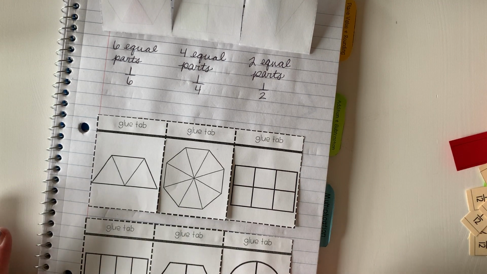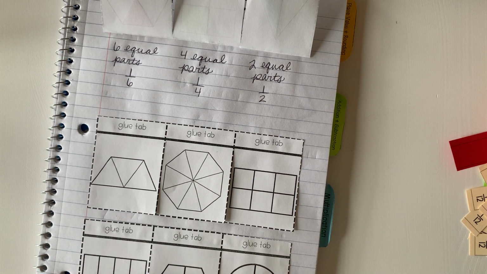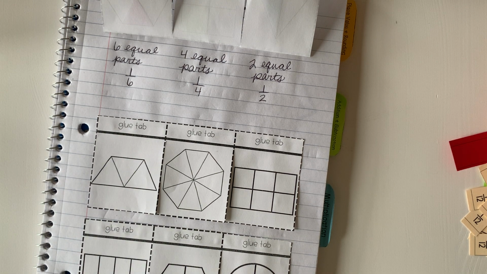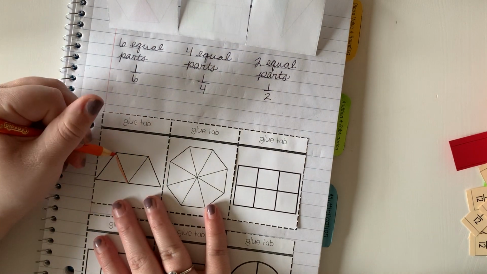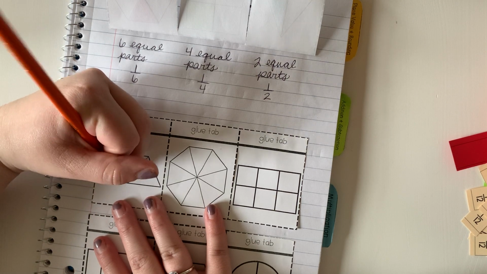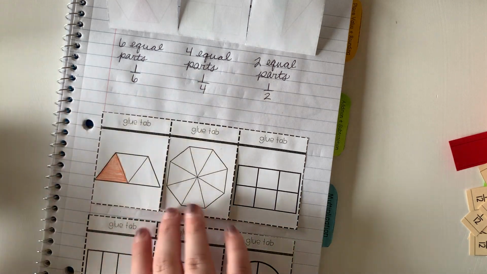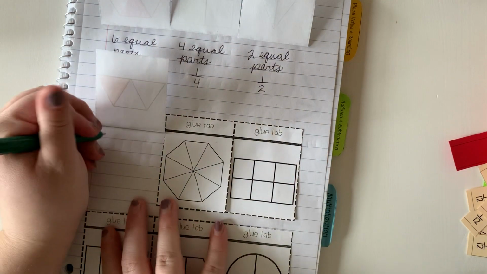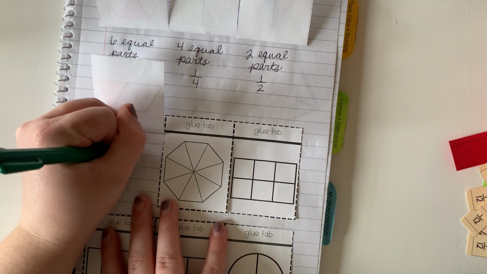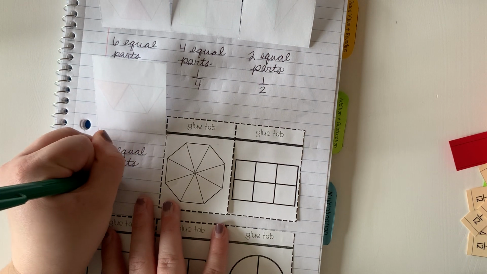Now, pause the video and do these ones by yourself, and then play the video again, and we'll go through them all together, okay? So the next one is trapezoid. And it's split into 1, 2, 3 equal parts, which means the unit fraction is 1/3.